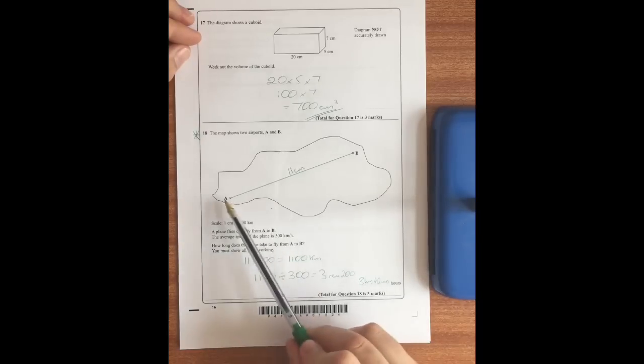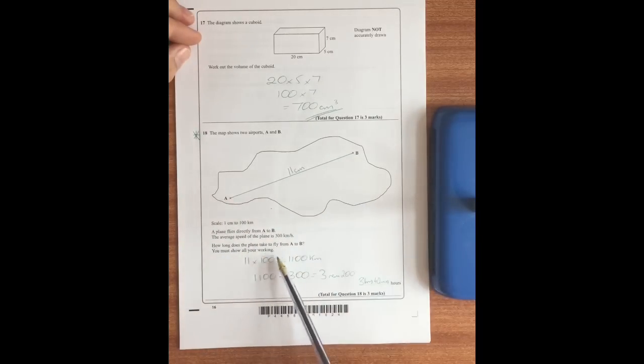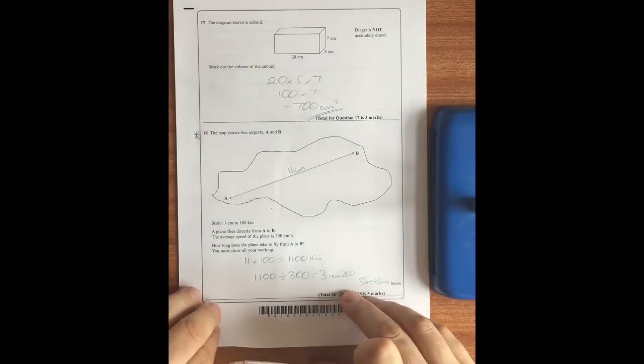However, on the actual exam that should have been 12. So 12 times 100 is 1200. Divided by 300, you'd have got 4 hours exactly. Okay, so it was a little bit easier on the actual exam.